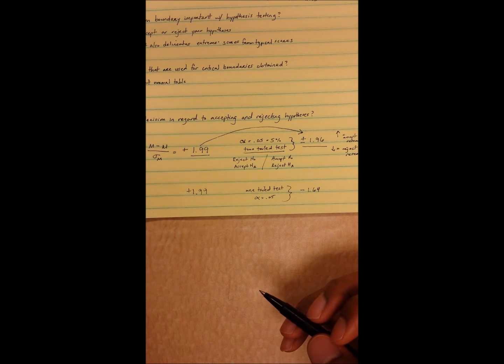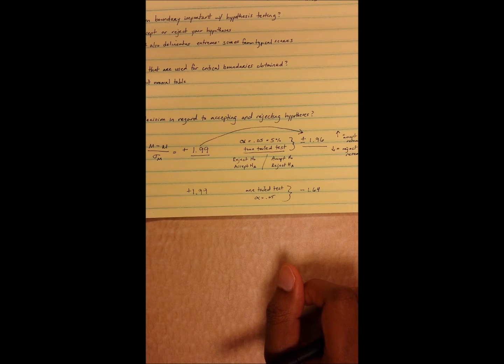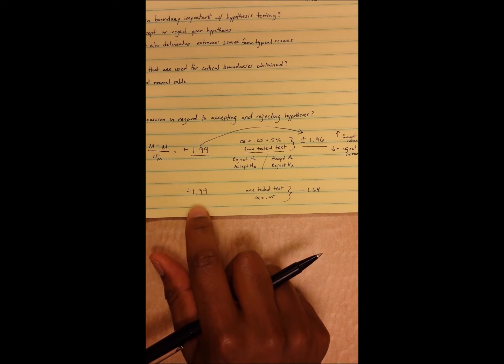So it wasn't in the hypothesized direction. Therefore, you would still reject the null hypothesis because there is a significant difference.